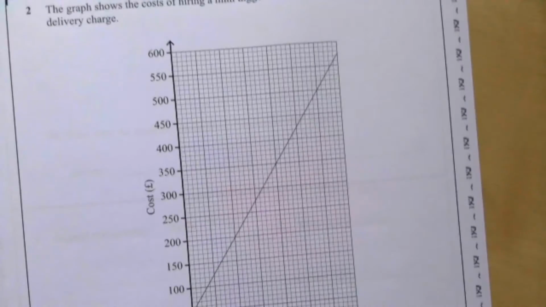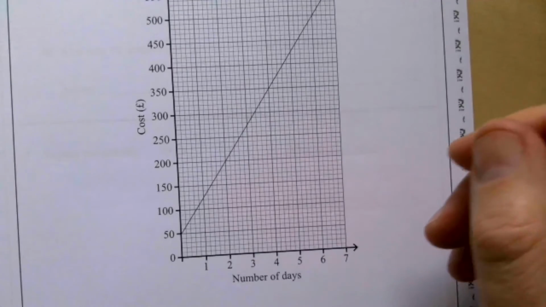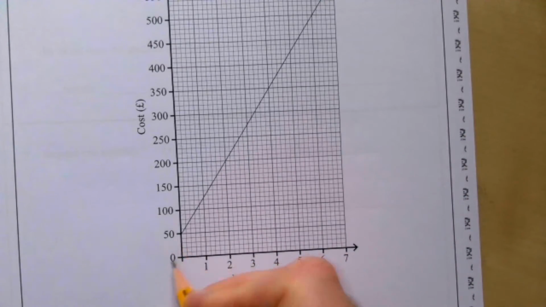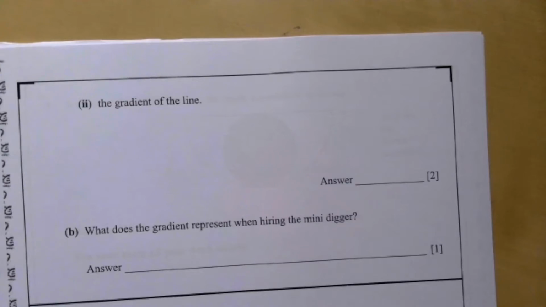The graph shows the cost of hiring a mini digger for up to 7 days, including the delivery charge. Use the graph to find the delivery charge. That's for 0 days, so that then would be 50. And then find the gradient of the line.